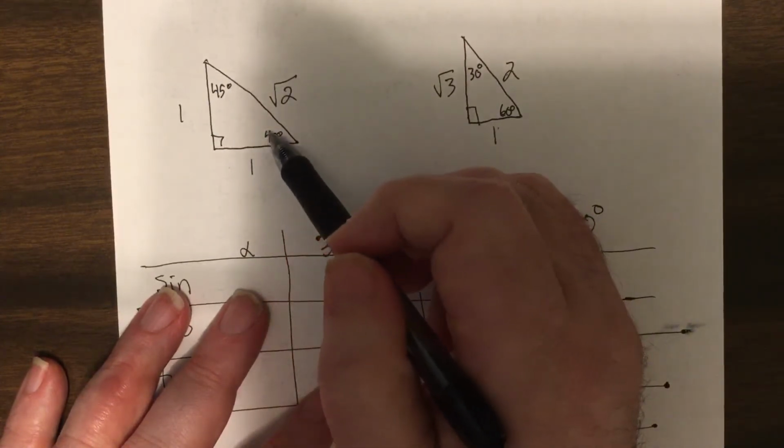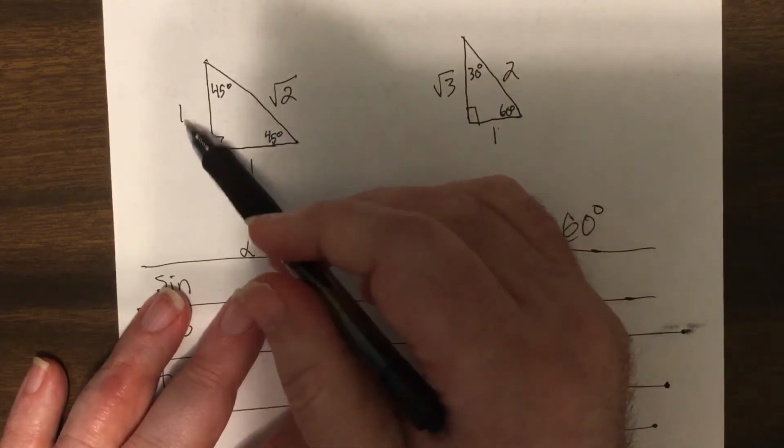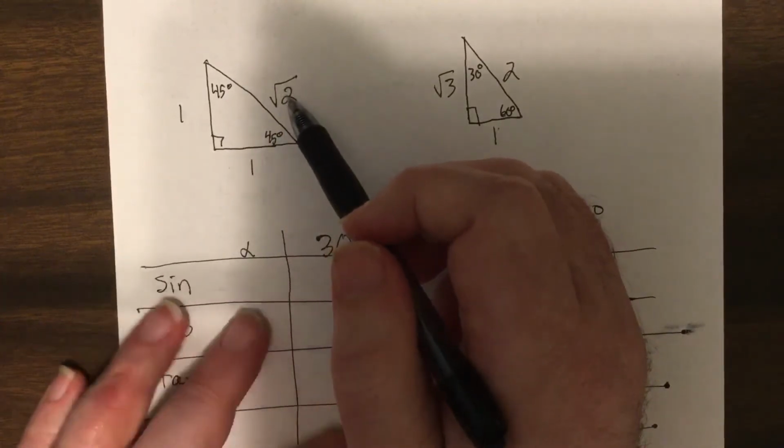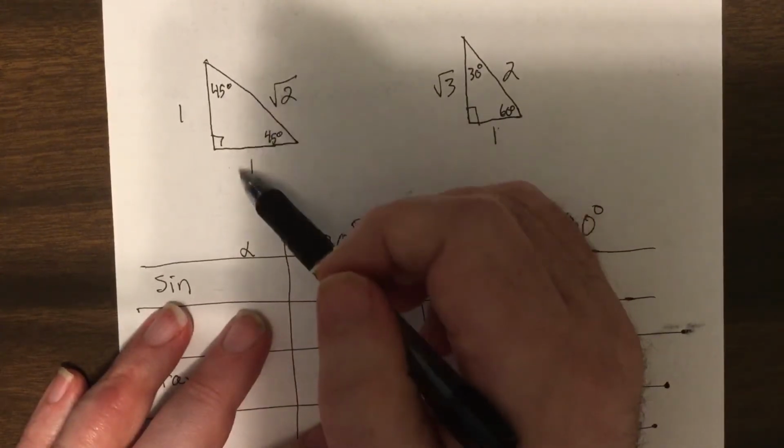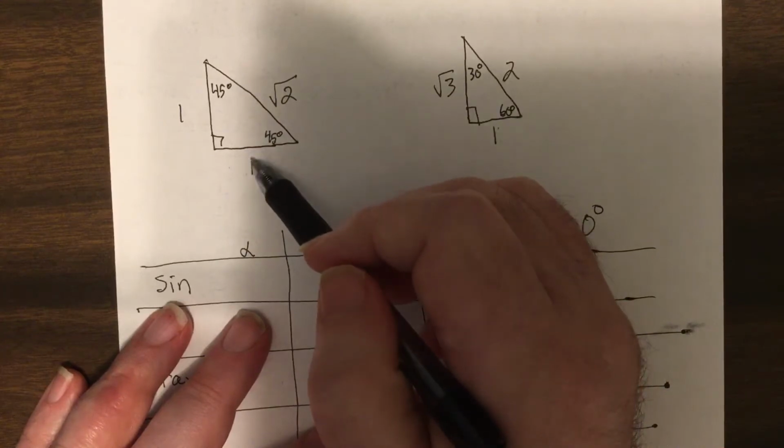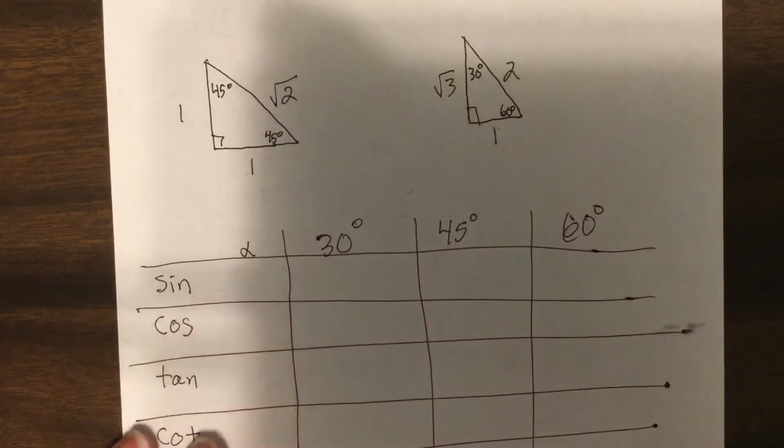If this was 20, then this side would also be 20 in the 45, 45, 90. Now it can make sense. 45, they're the same, so opposite sides would be the same. And if you use the Pythagorean theorem, the hypotenuse is square root of 2 times that. So if this is 6, this would be 6 square root of 2.